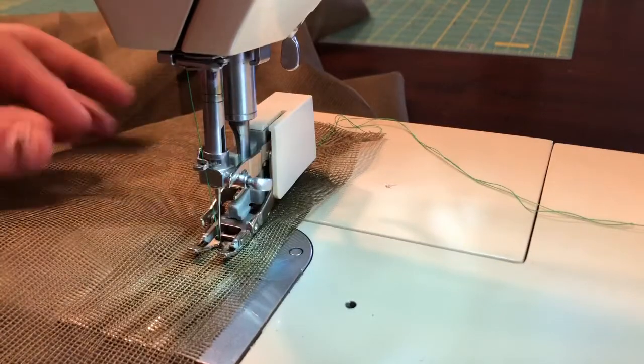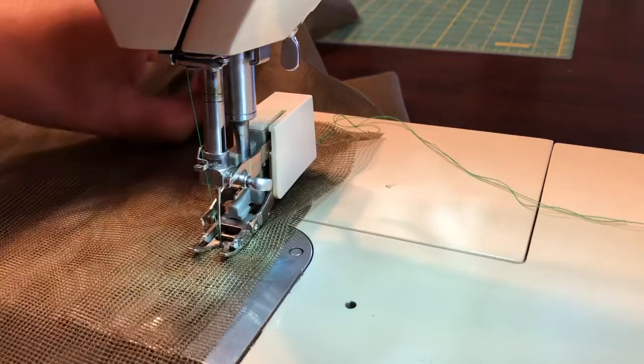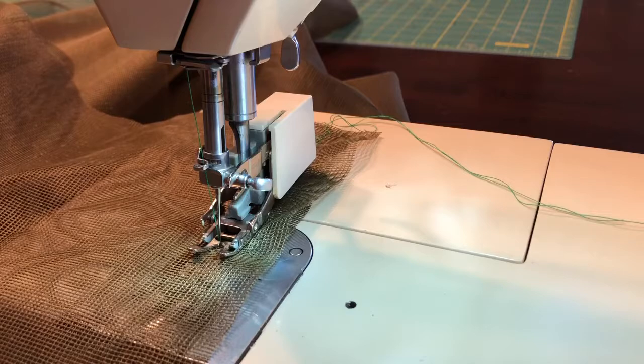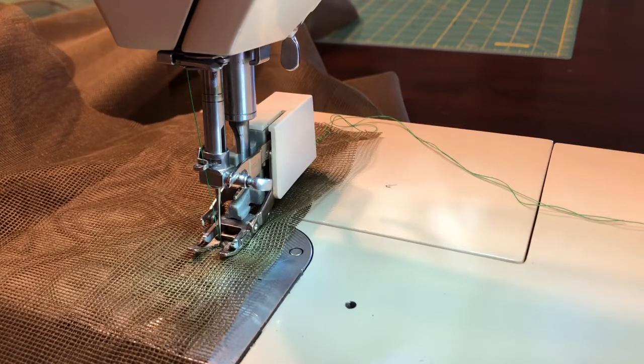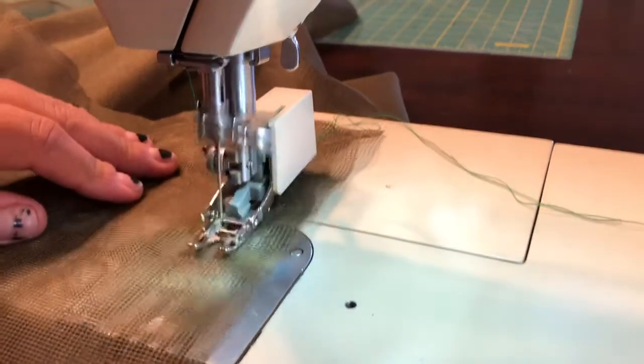Always keeping a light hand. Remember, the machine takes the fabric for you, so you don't need to pull it too much unless you're sewing stuff that's just really giving you a hard time that your machine probably shouldn't be sewing. But I know we all have bad habits, and I have mine too, so.